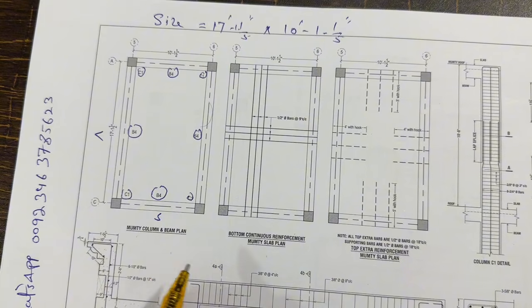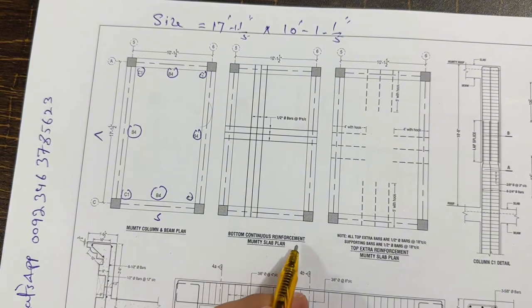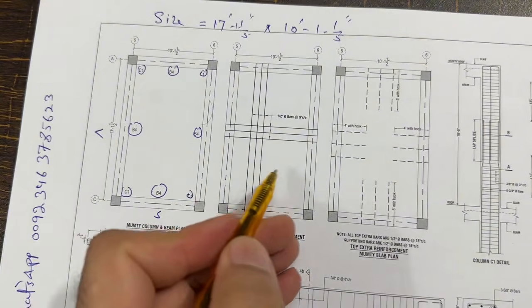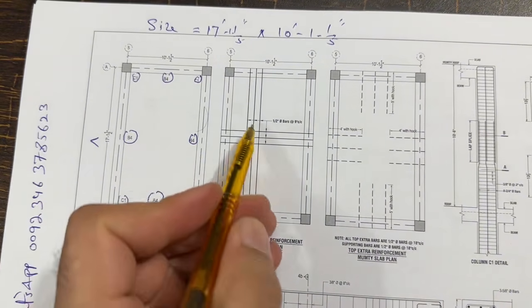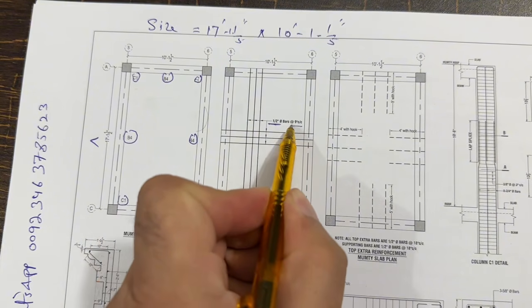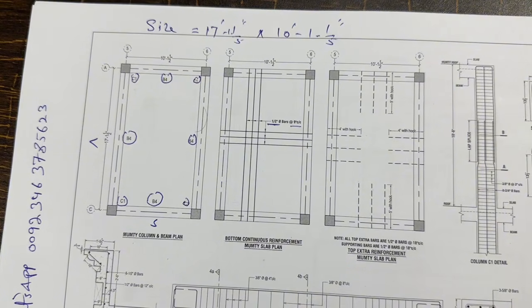Now guys, the second one is the bottom continuous reinforcement multi-slab plan. The size and columns are everything the same; only you can see the main bars and distribution bars, where they used 1/2 inch diameter bars with a spacing of 9 inches center to center.